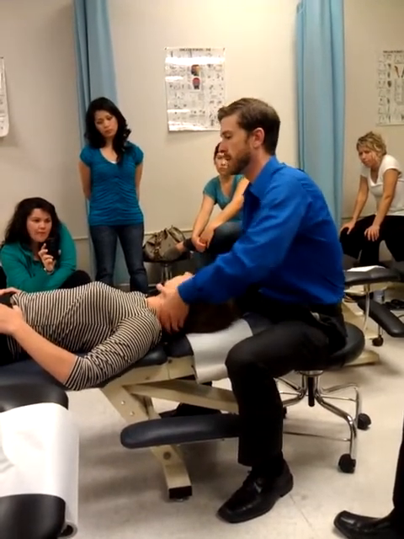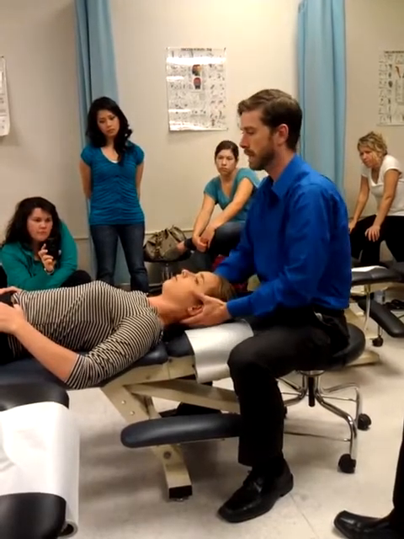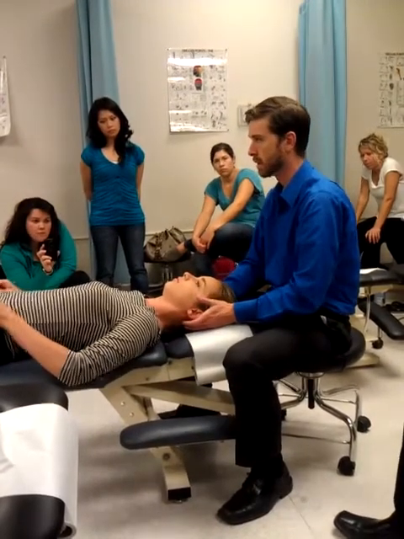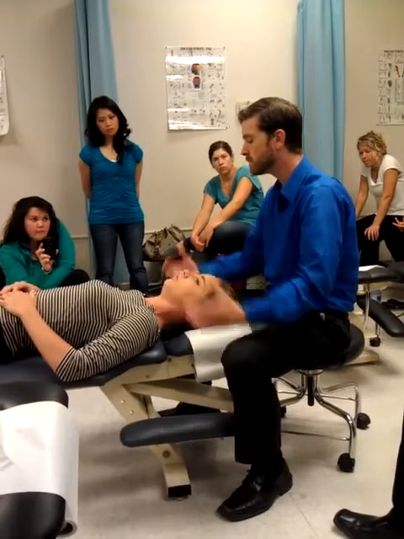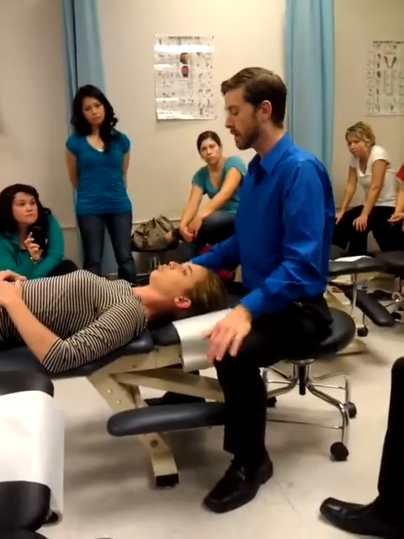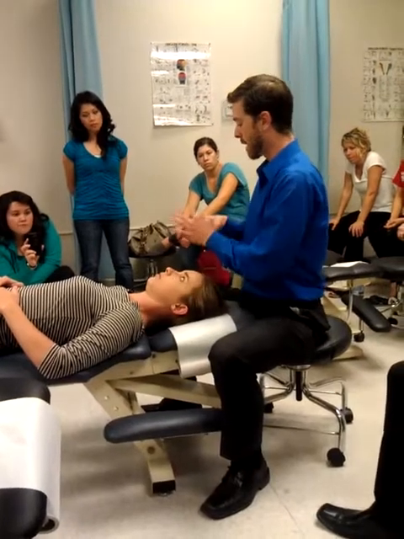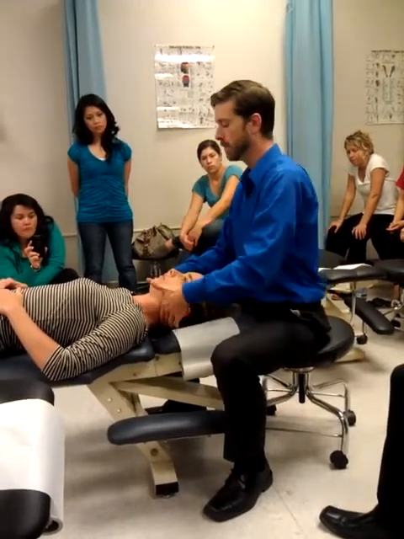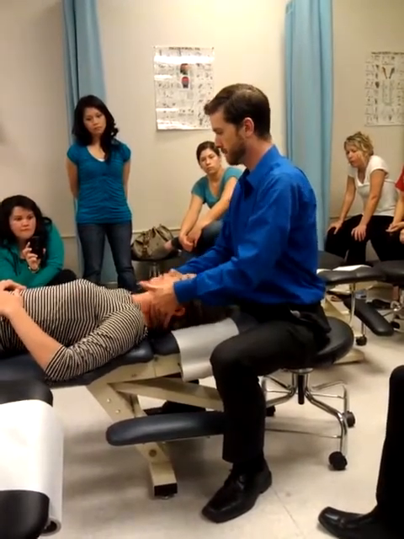And feel for that rotation. Is the rotation in the spine equal on all segments? Are there any restrictions? Okay. So once you've done all of that, you can put it all together in what Dr. Nick likes to call the snake, which is basically you're going to come in with your operating fingers on both sides, and feel.